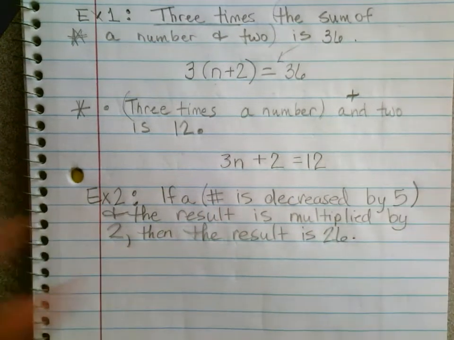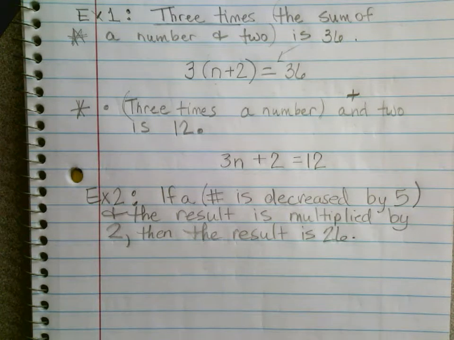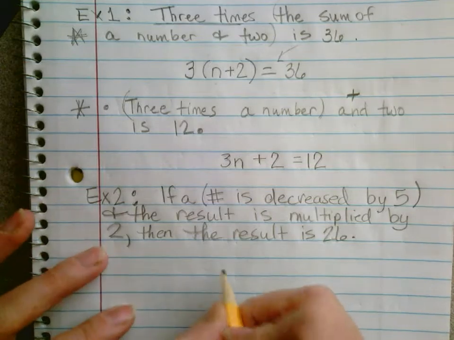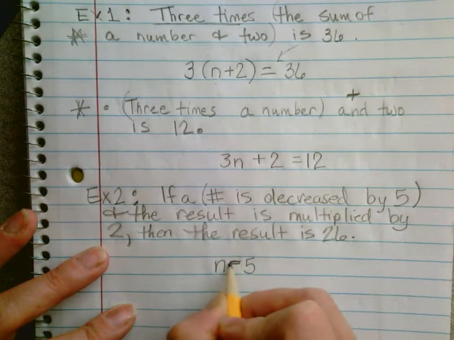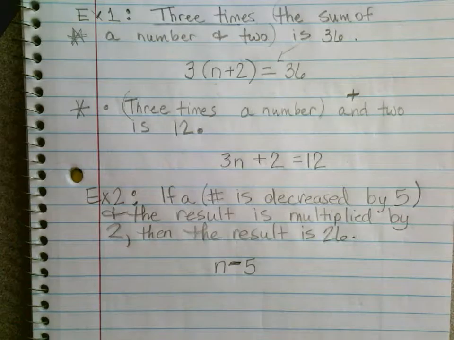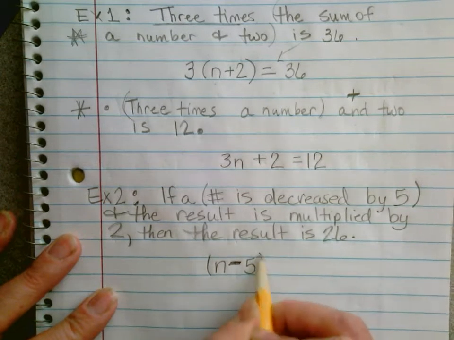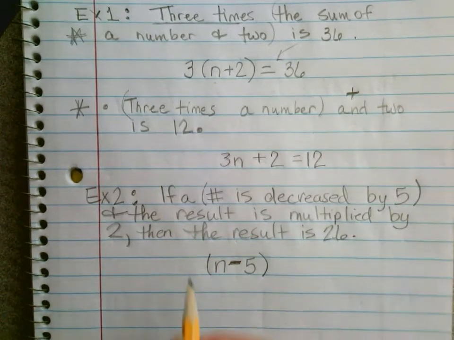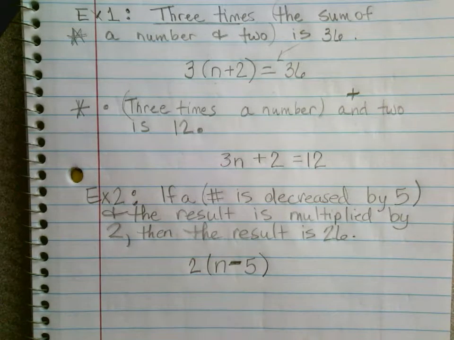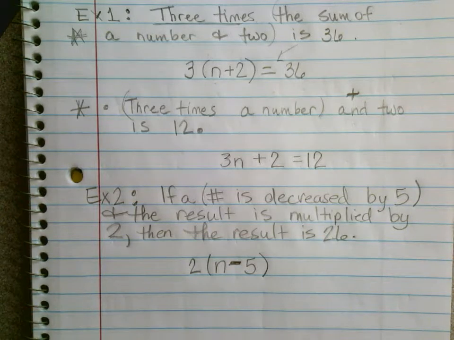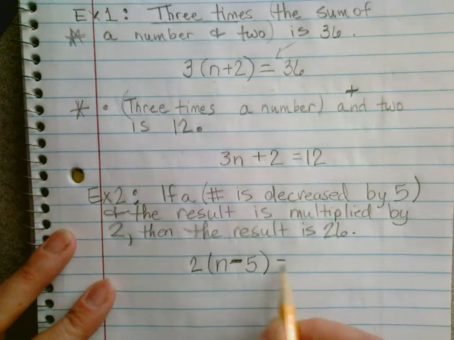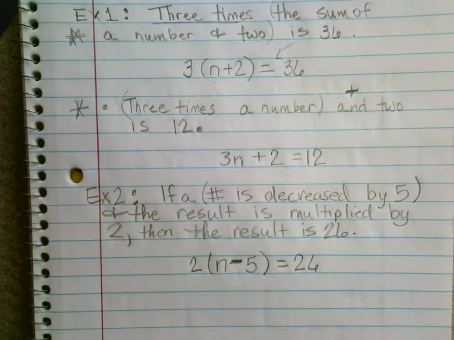A number decreased by 5. Give me what you think that would be, Kat. A number decreased by 5. Yep. Bravo. N minus 5. If the result of this is multiplied by 2, that means we have to take this whole thing and multiply it by 2. So you see how the way they said it was a little bit different than the first one we did, but it ended up looking the same. The result is 26. Okay?